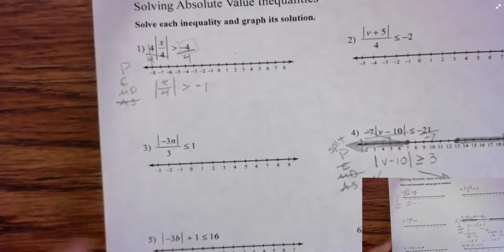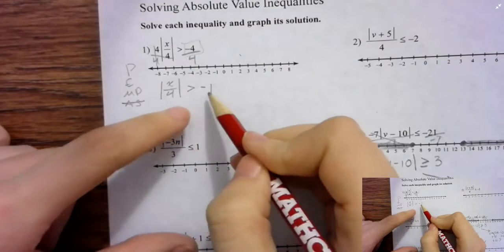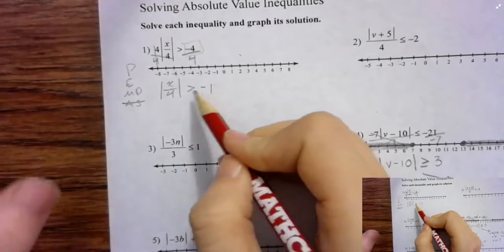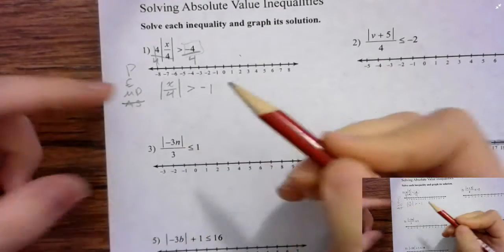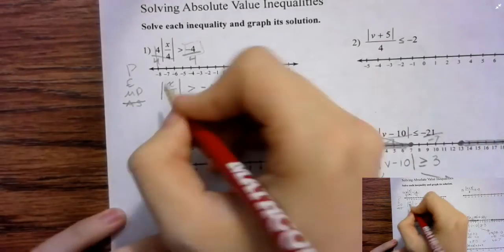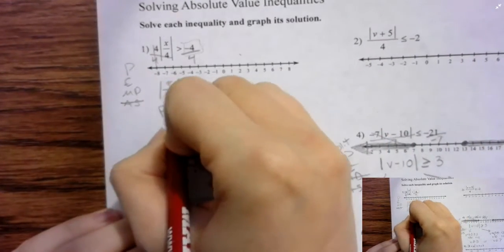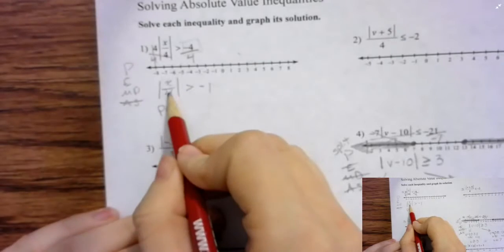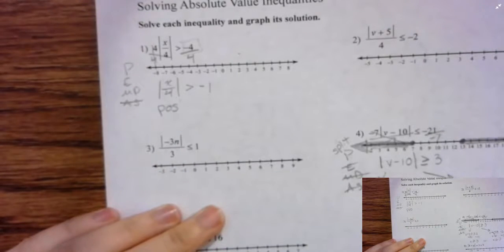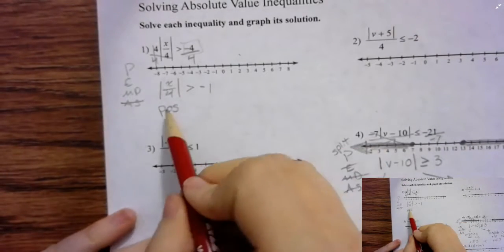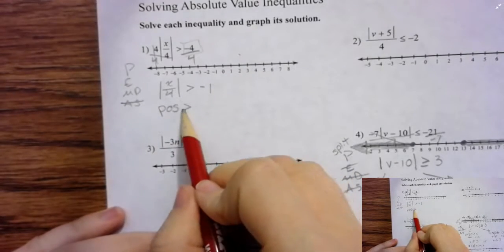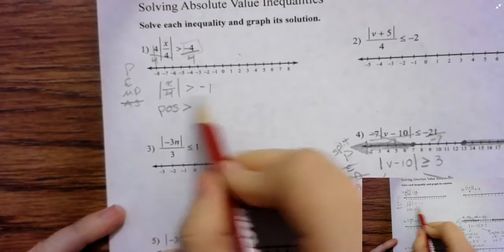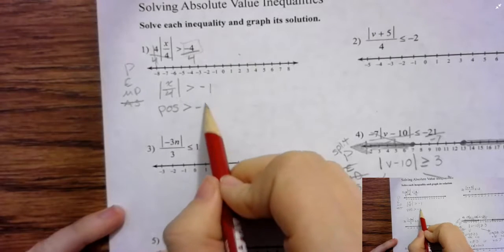So right now I've got absolute value is greater than -1. Now remember, absolute value is the distance. Distances are positive. So we know that this absolute value is positive. And what this is essentially asking us is, what positive numbers could give this a value greater than -1?